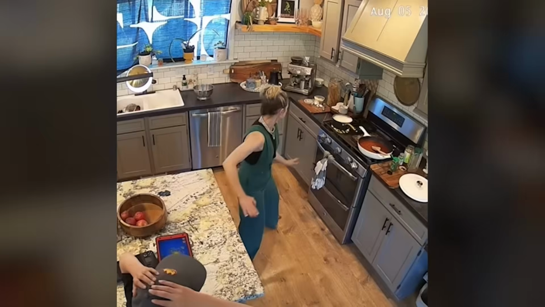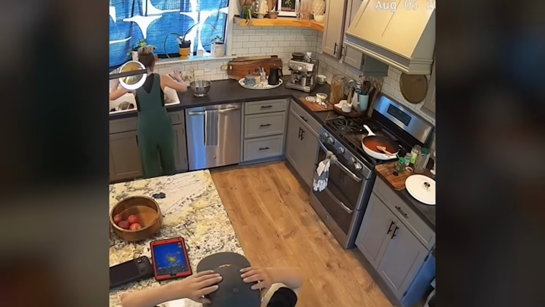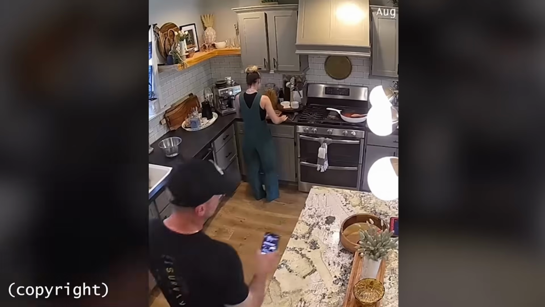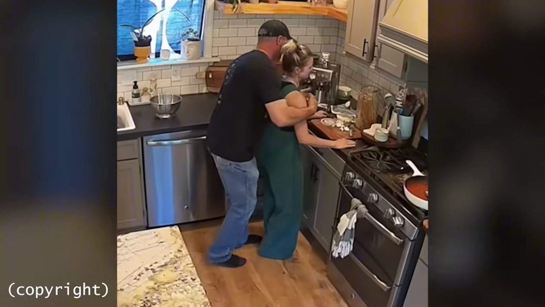Nothing's going my way. This whole thing is apparently enough of a disaster for her and her son to start screaming at the top of their lungs until the dad comes in to save the day. And not only does he come swooping in to do just that, but he comes in playing 1,000 Years by Christina Perri on his phone. He already had that playing. He already had that preloaded.